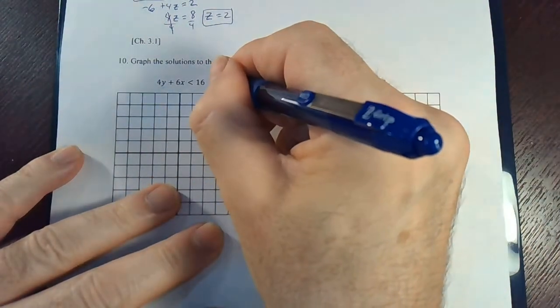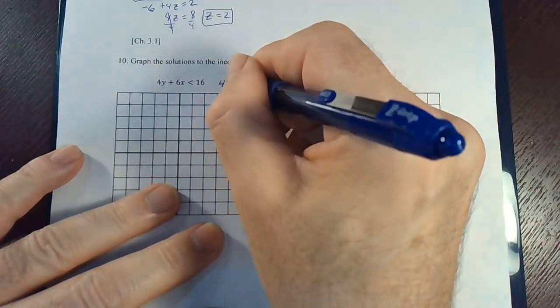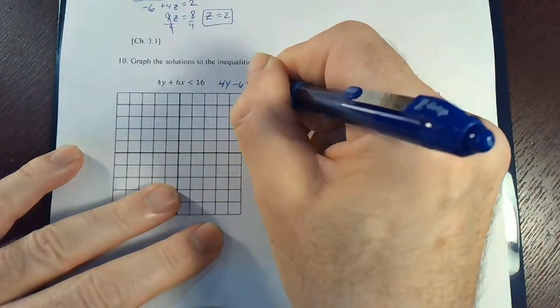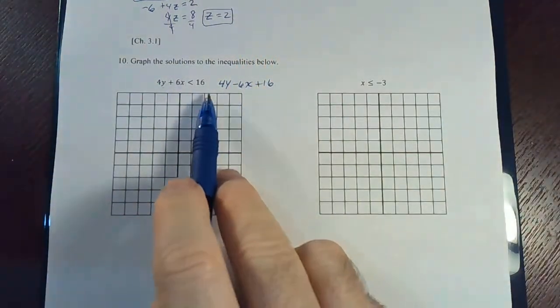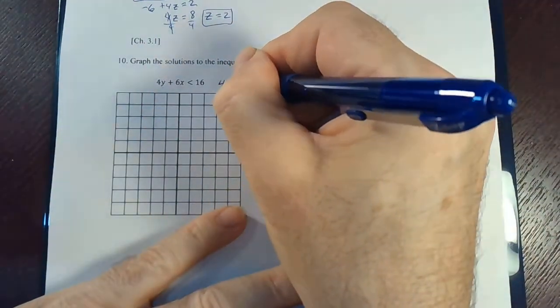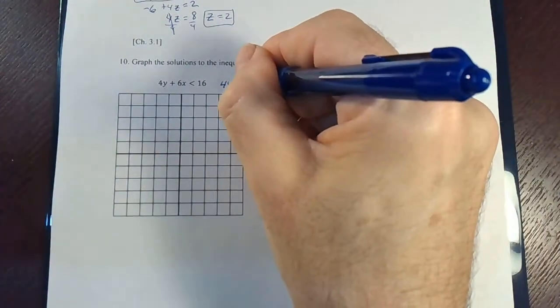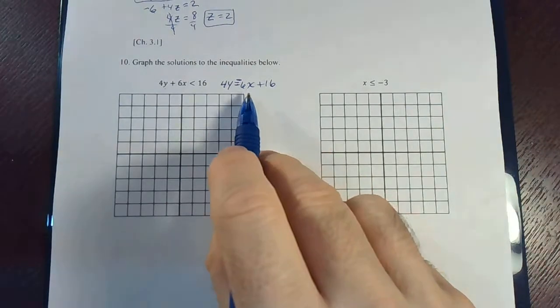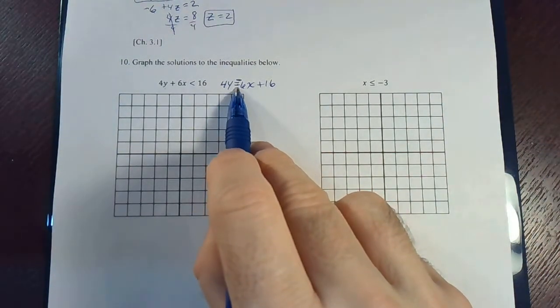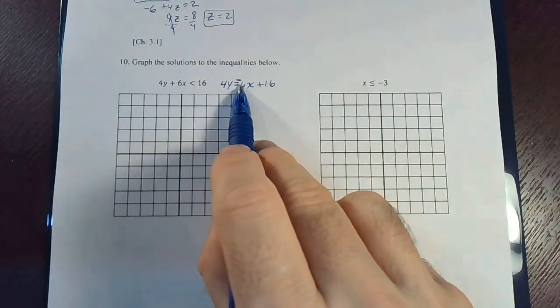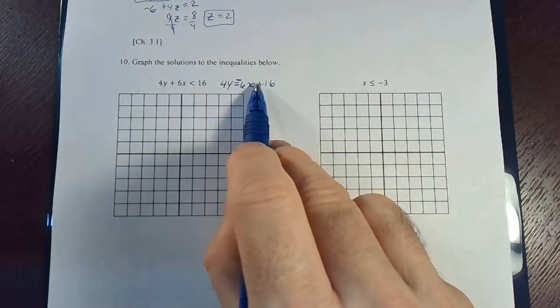So 4y minus 6x plus 16. 4y equals negative 6x plus 16. Sorry about that. It's 4y equals negative 6x plus 16.